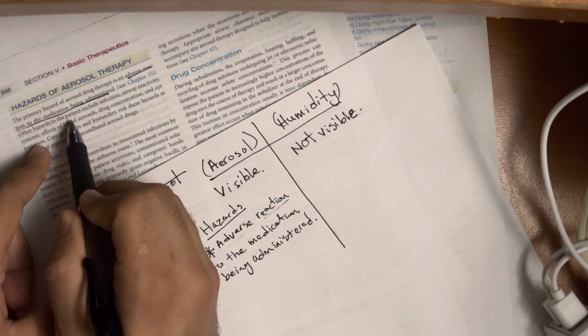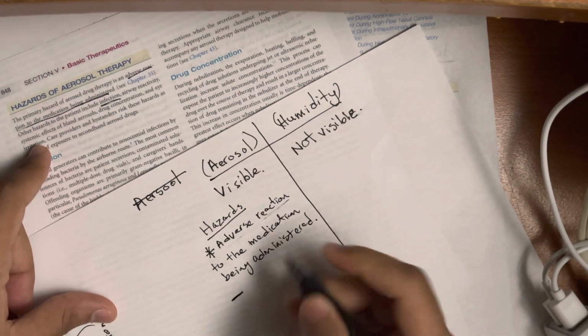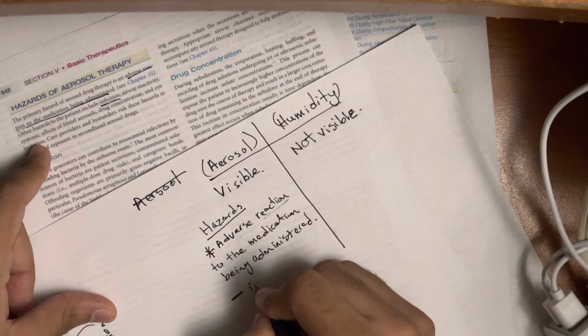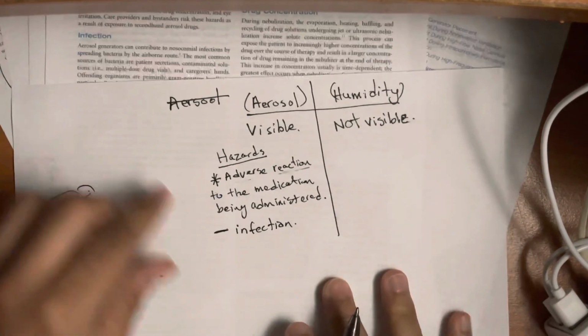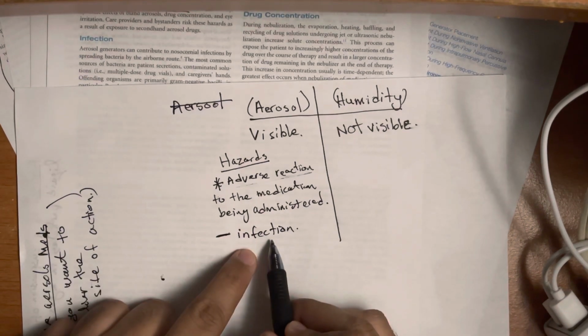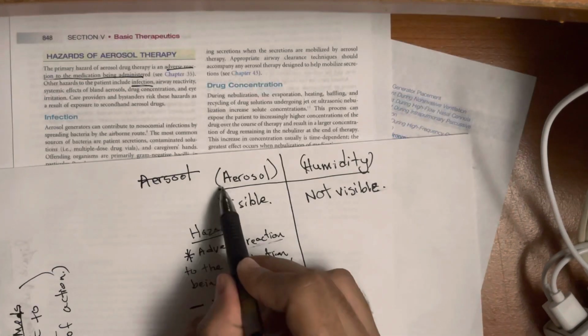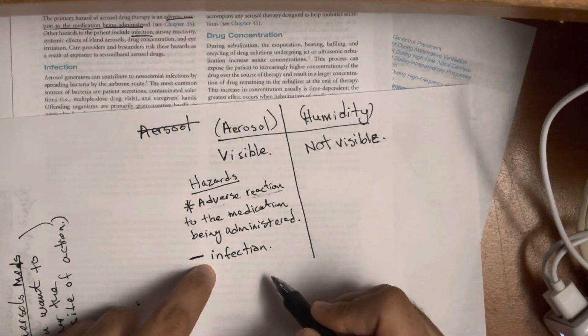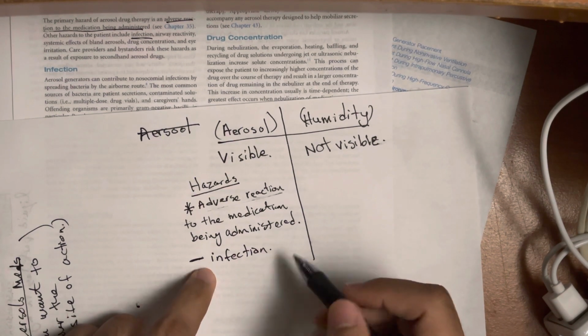The second hazard is infection. This is important. Infection of aerosol. As you all know, we've been through the pandemic, the coronavirus.